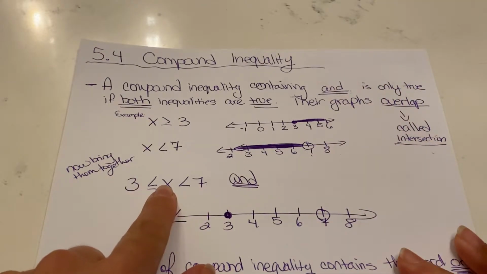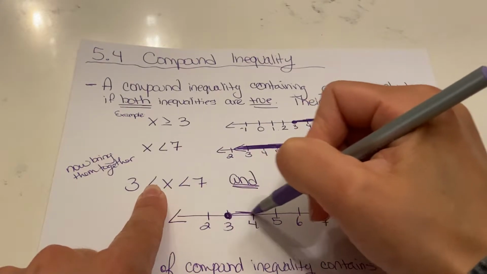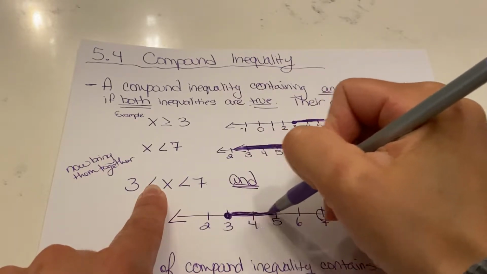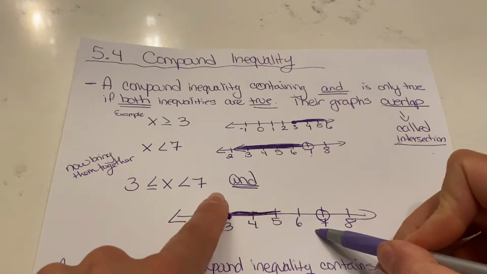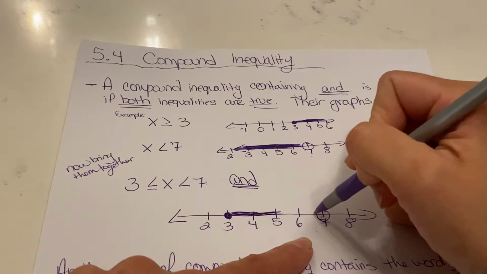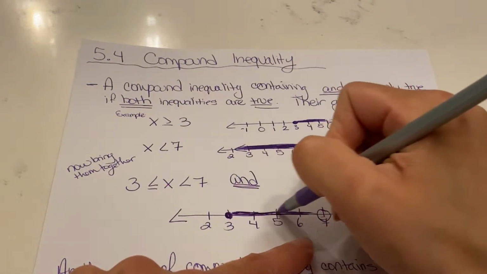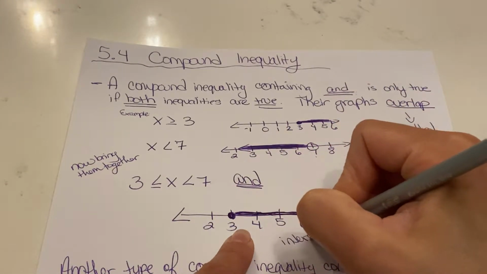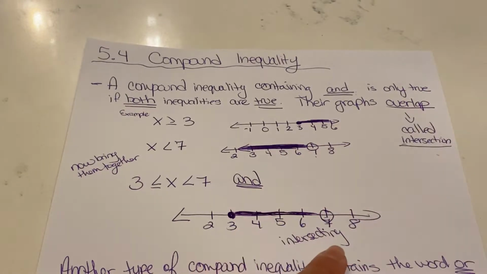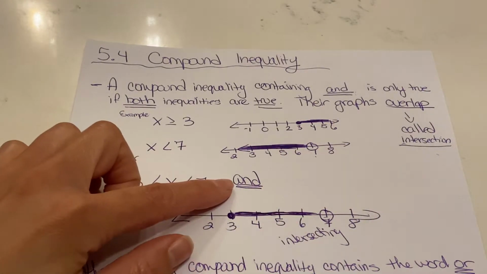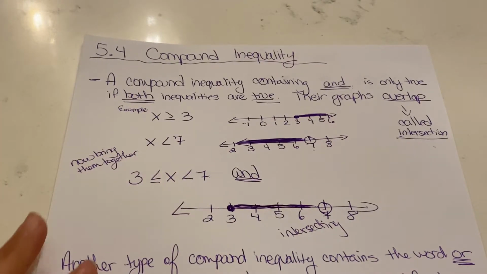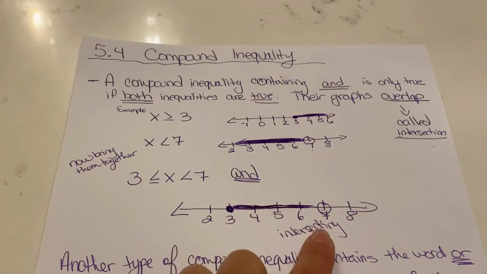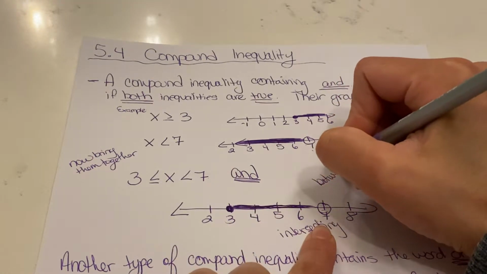So at the 3, it said x was greater. That tells me I'm going to be going to the right of my graph. But then it says x is less than 7. So now at this point, I'm going to go to the left. As you can see, okay, they're overlapping. They're intersecting. Okay, so basically when you have a compound with the word and, I'm going to know that most of the time my graph will be overlapping. It's everything in between. Okay, this represents everything in between.